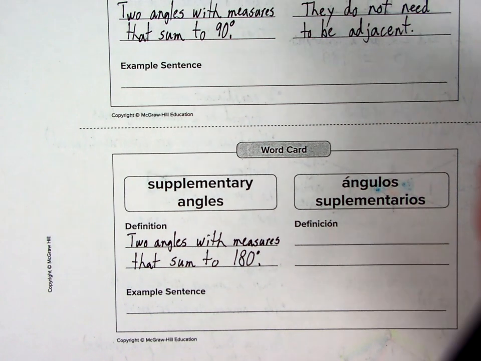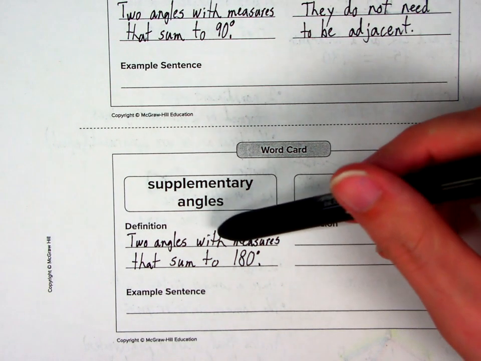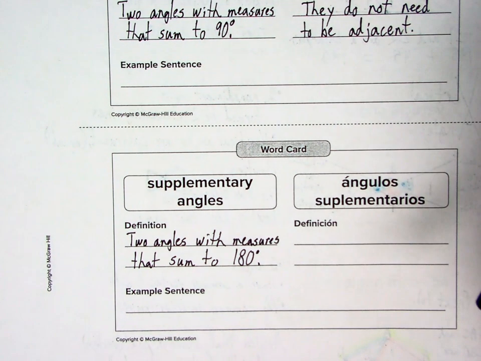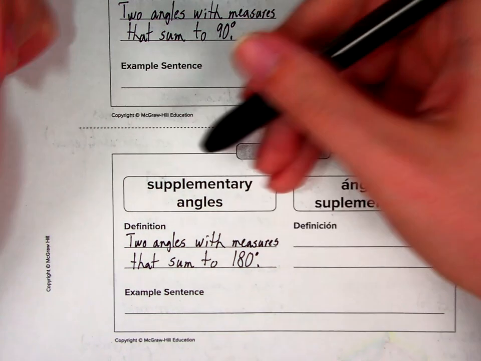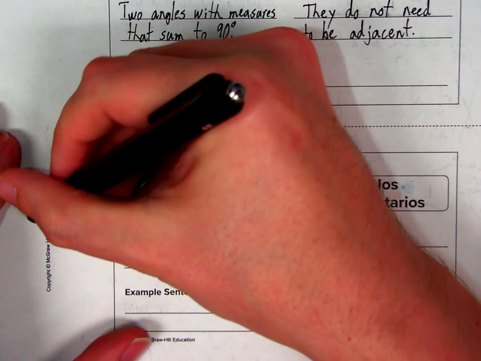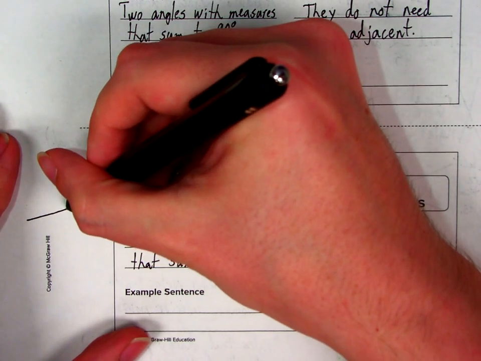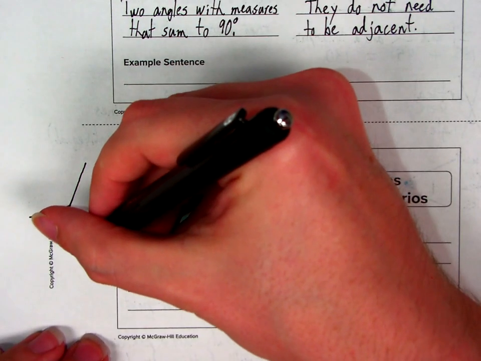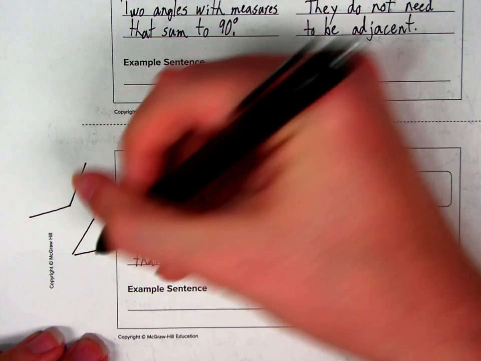Our supplementary angles are two angles with measures that sum up to 180 degrees. Drawing a small picture here, you might have an angle like that. You might have a separate physical angle somewhere else.